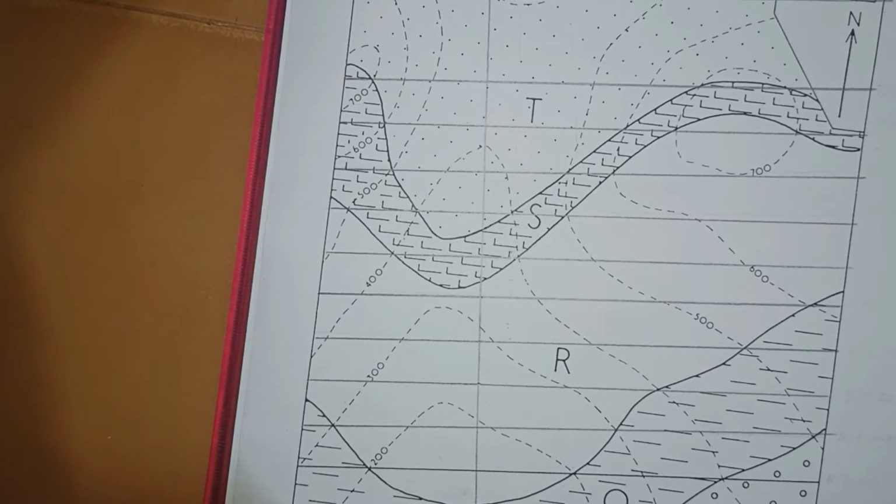Likewise, down below also you have to draw. I have marked the point already. I am just connecting.